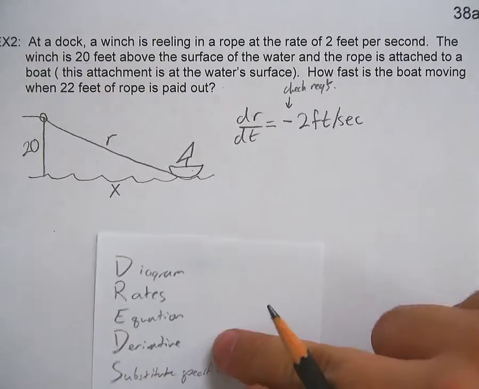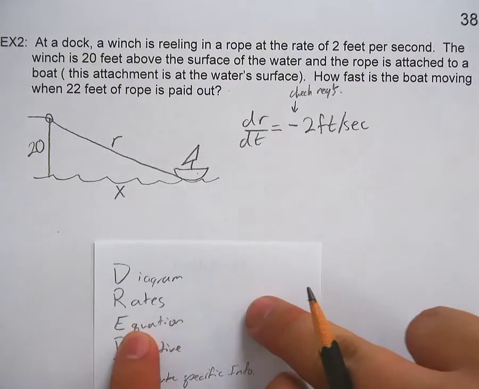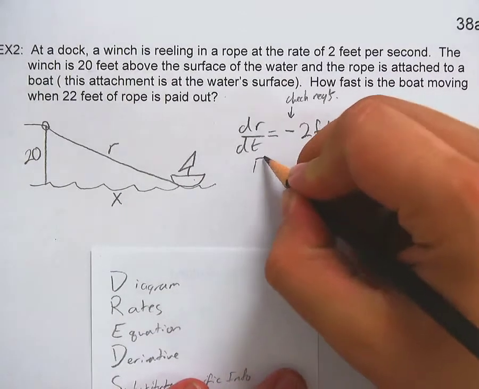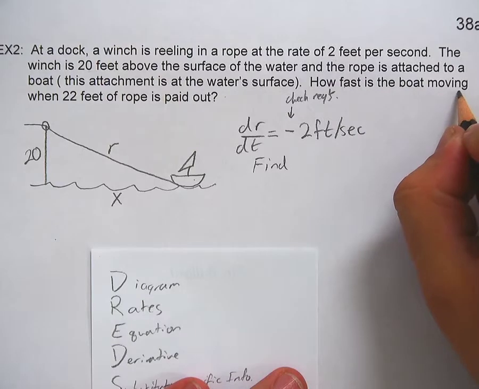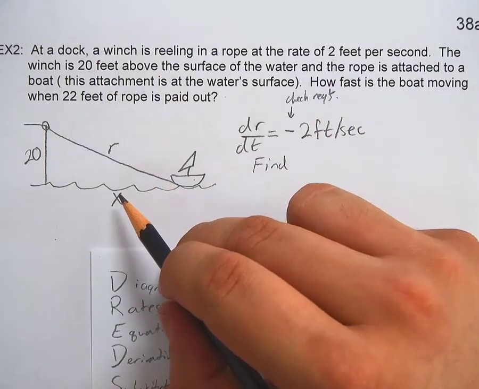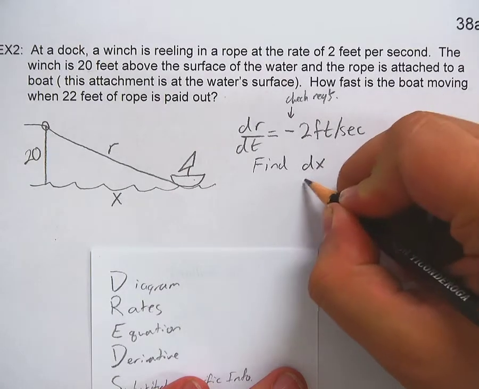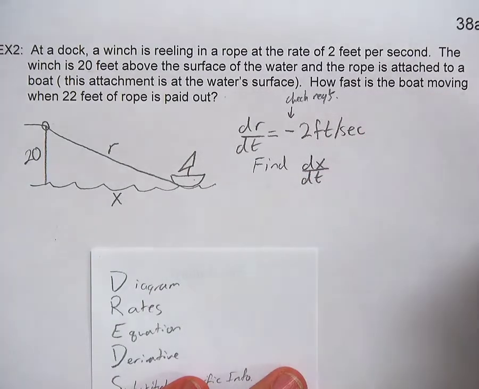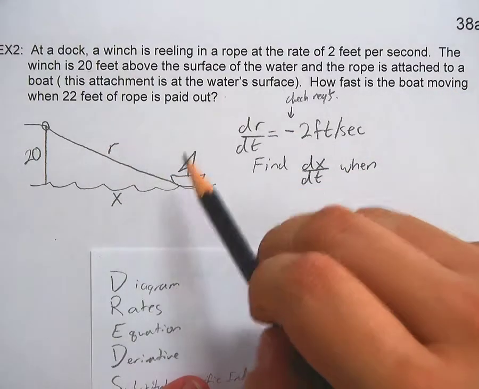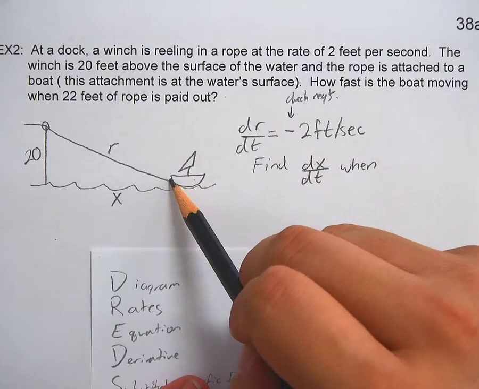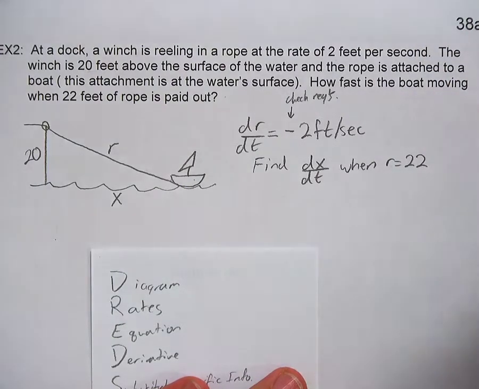All right, so let's come up with what they're trying to find. Before we do our equation, let's do what they're trying to find. It's asking us to find how fast the boat is moving. Well, that's how fast x is changing, isn't it? How fast is the boat moving? So find dx/dt when there are 22 feet of rope paid out. That means there's 22 feet of rope here, when r equals 22.